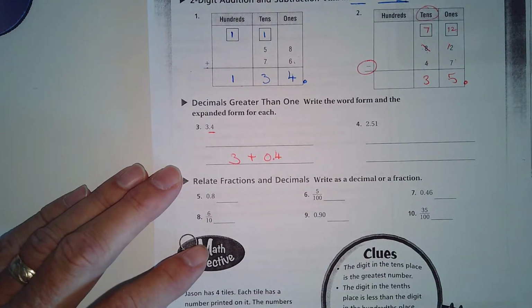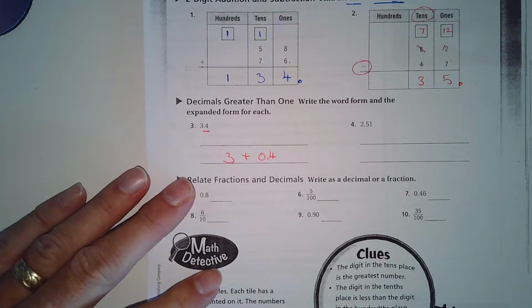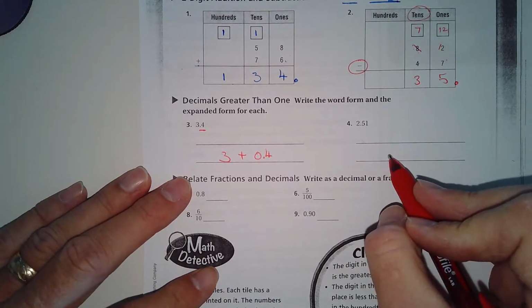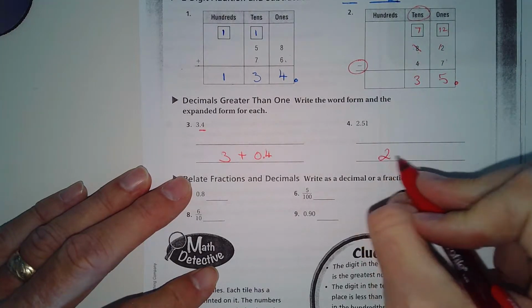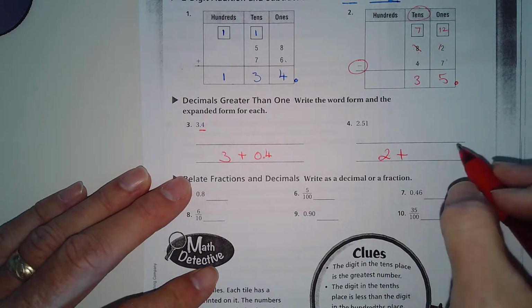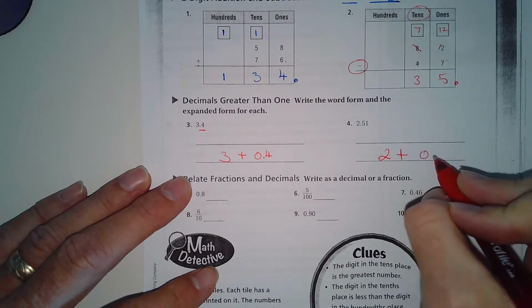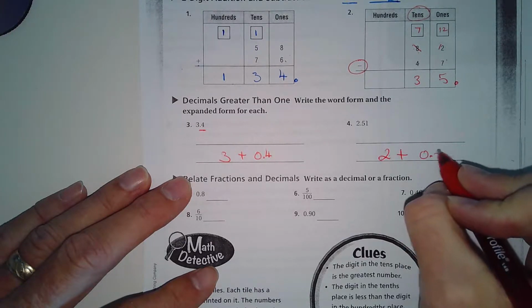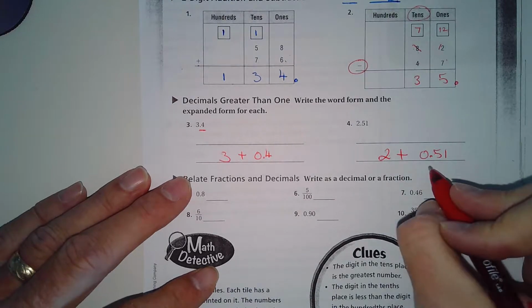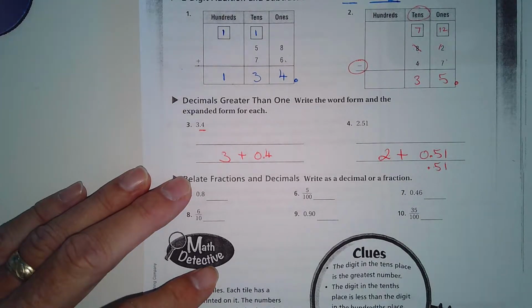Either one would be correct. And the expanded form for this one would be 2 plus what? 0.51, or 51/100. If somebody had just written 0.51, that's also acceptable. Okay? Either way would be correct.